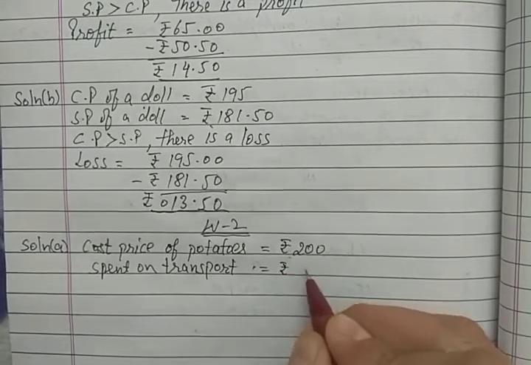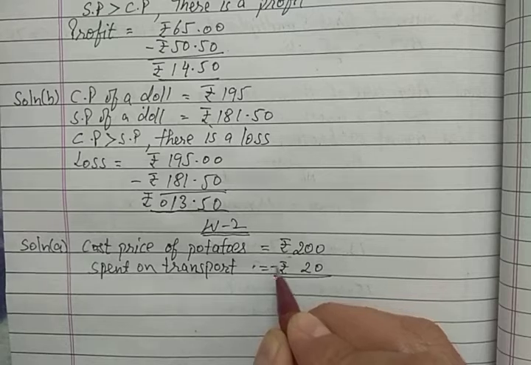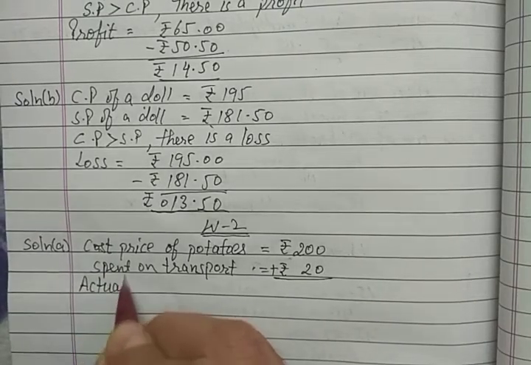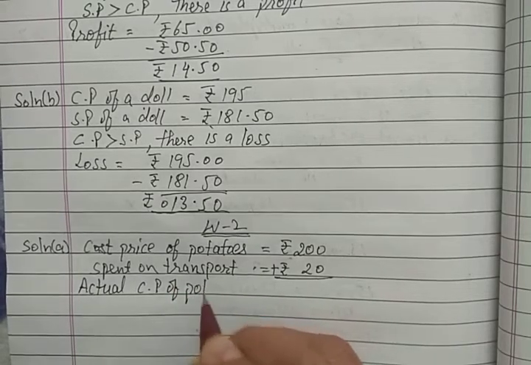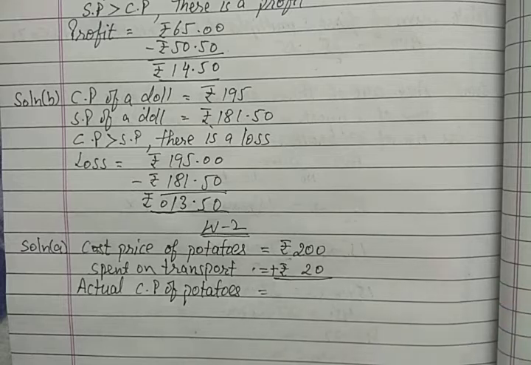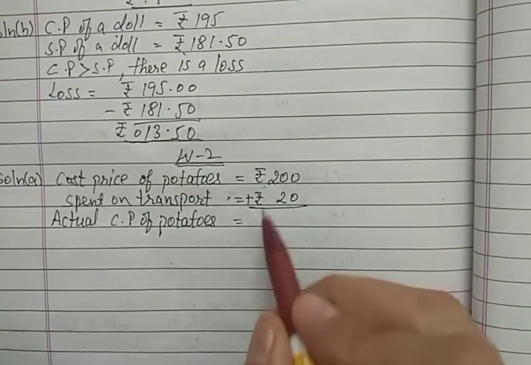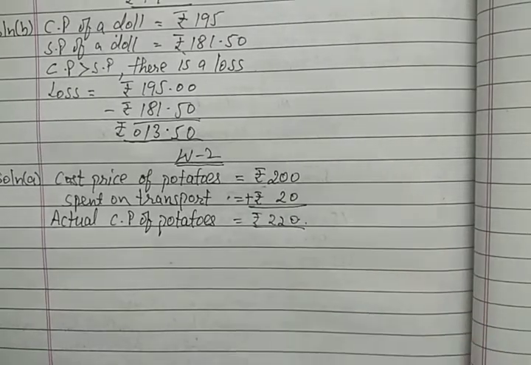That is rupees 20, right? Now to find the actual cost price, actual CP of potatoes. CP stands for cost price. So actual cost price of potatoes, for that we have to add these two. So that is rupees 220, right?